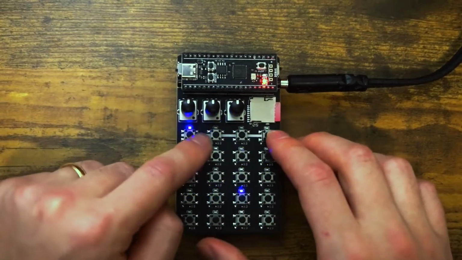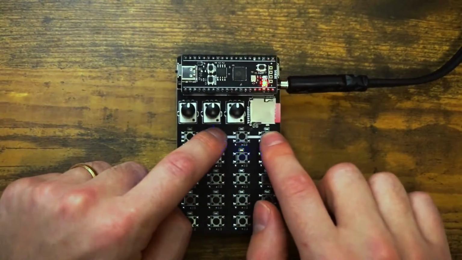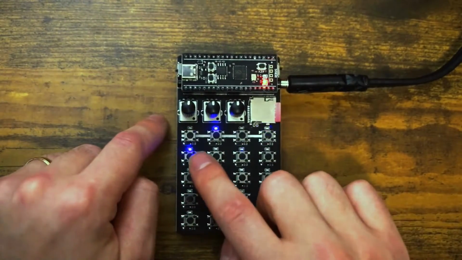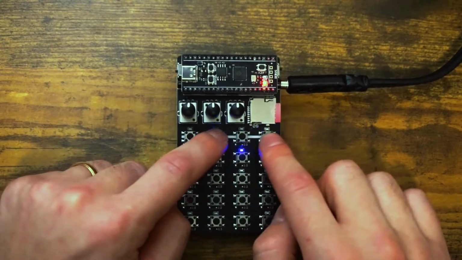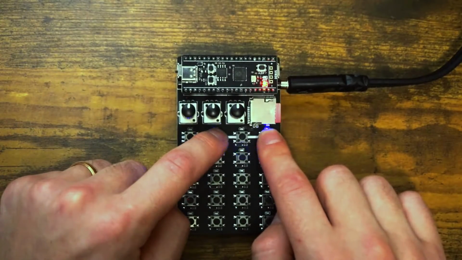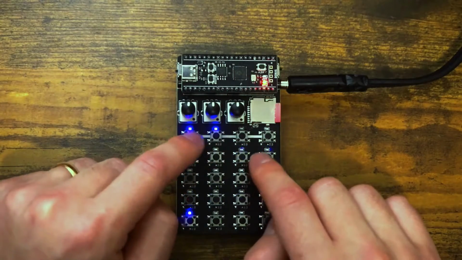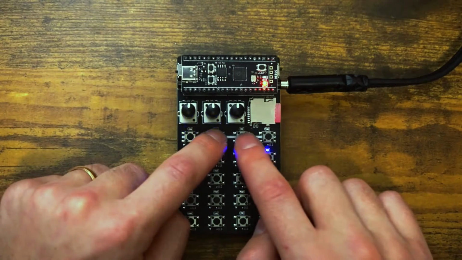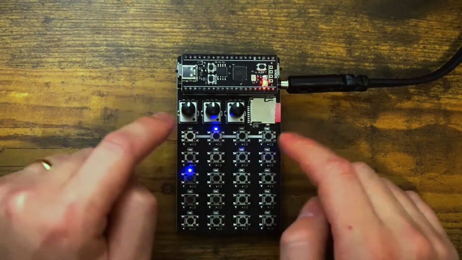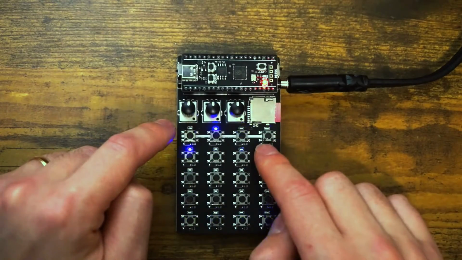We can stop playing by holding B and press D. That will stop and go back to 1. And then you can start the sample again anytime by holding B and pressing D again. If you just want to mute, you can hold B and press C. And now it's still playing, but it's muted.